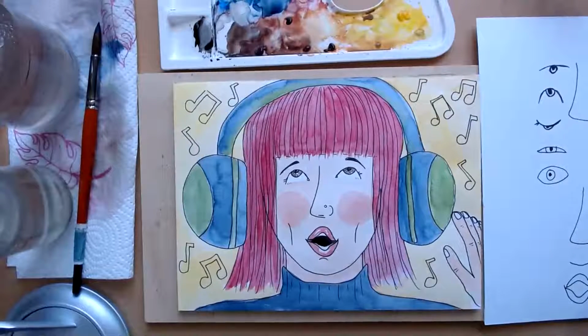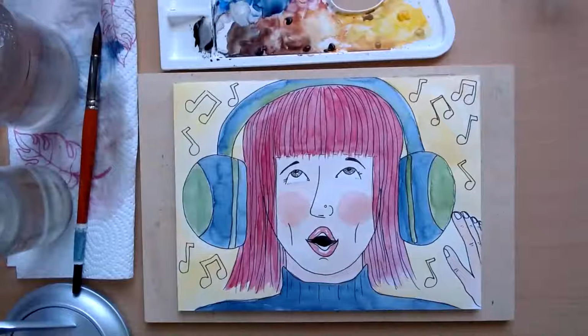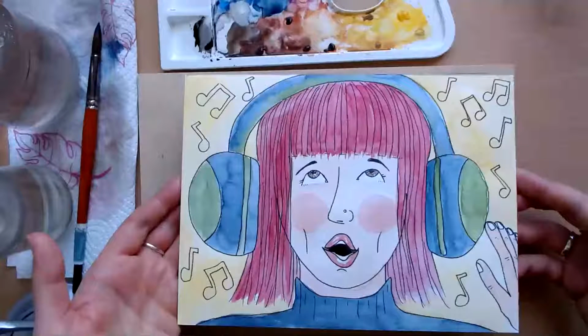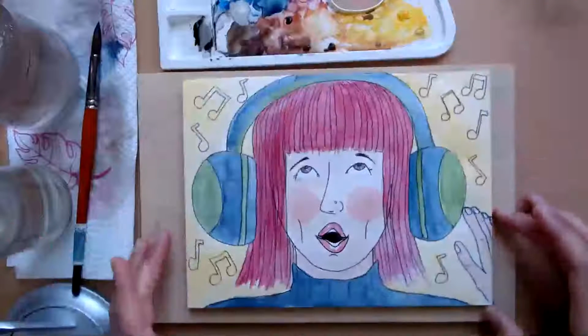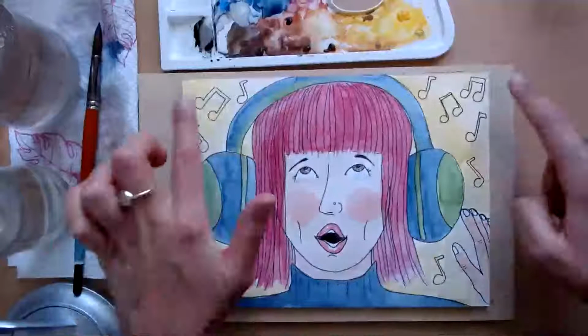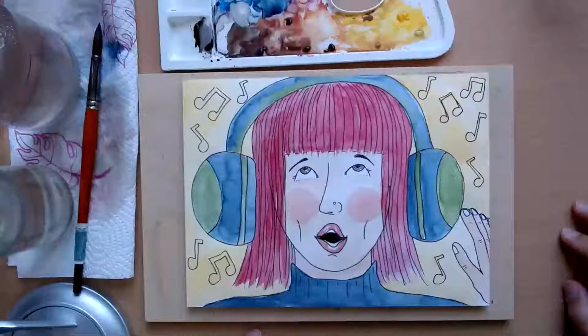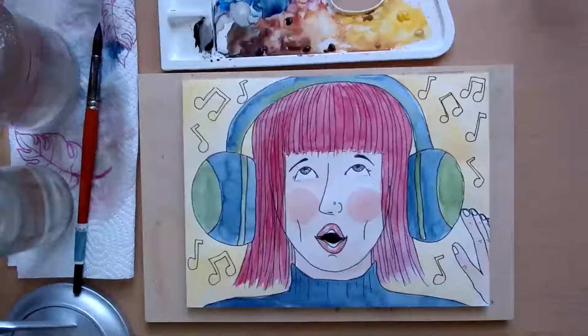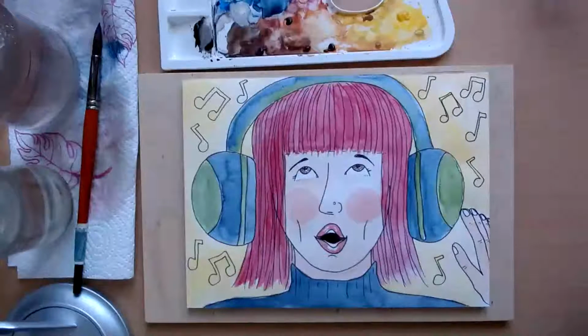So there we go. We have our singing person, or maybe yours is a different style of person, depending on which eye you went for. So I'm going to finish this by maybe colouring in the music marks with a dark yellow, maybe. I'm not sure. But yay, I enjoyed that too.